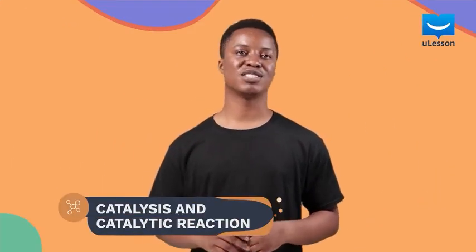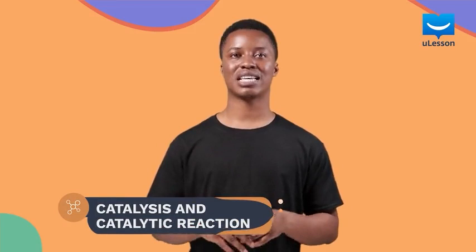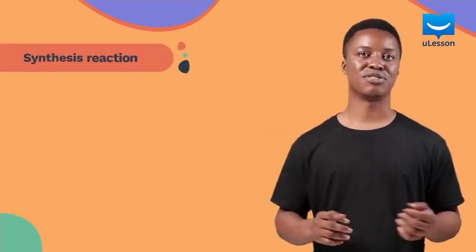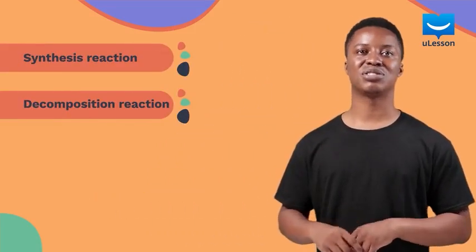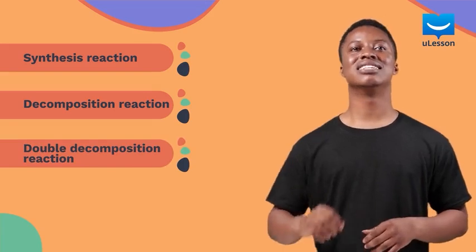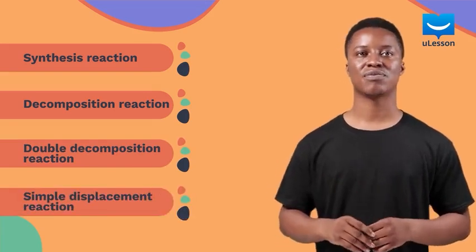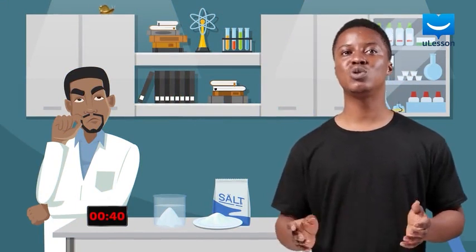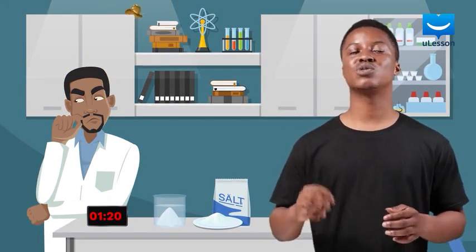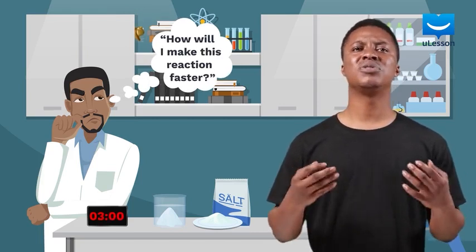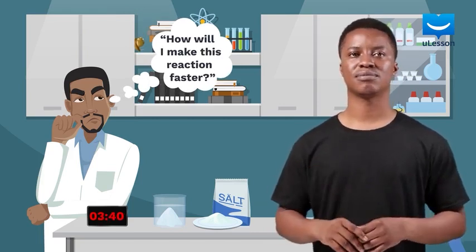So hi guys, in previous lessons on chemical reactions, we described different types of reactions: synthesis reaction, decomposition reaction, double decomposition, and simple displacement reactions. However, sometimes these chemical reactions may be too slow and therefore require that we speed them up. So the question is, how can the rate of a chemical reaction be increased? We'll all be able to answer this question after this lesson.